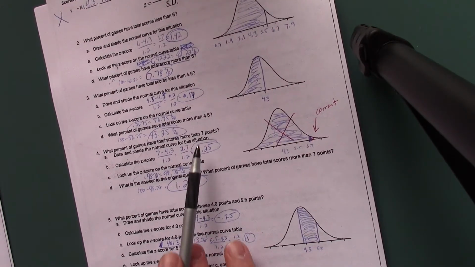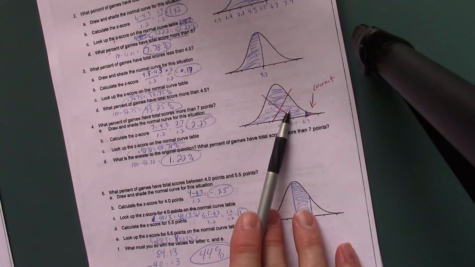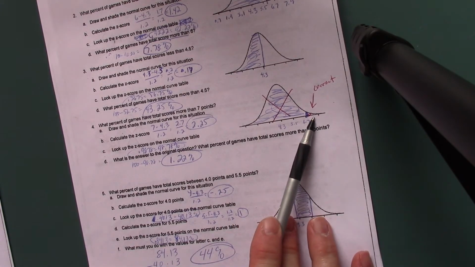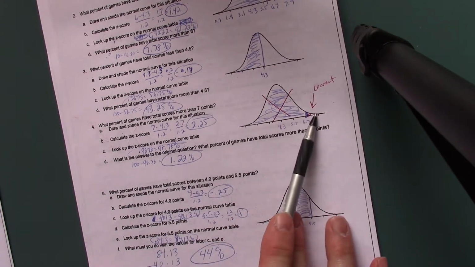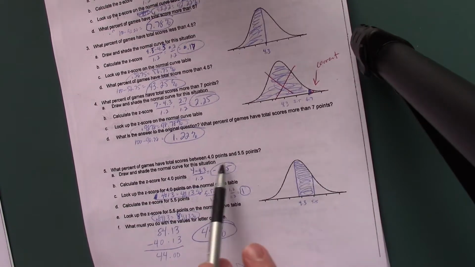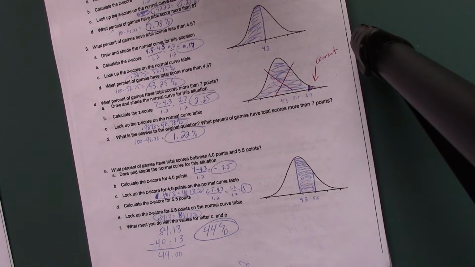Number 4 here, more than 7 points. Again, I shaded it wrong the first time I did it and realized it should be shaded over here. More than that, again, the answer to the question is just that little percent way over here. And very similar to the problem on the other page: 4 and 5.5, easy enough. Shade in between, found the z-scores, found the percents, subtracted them, got my answer. Alright, so let's move on to today's notes.